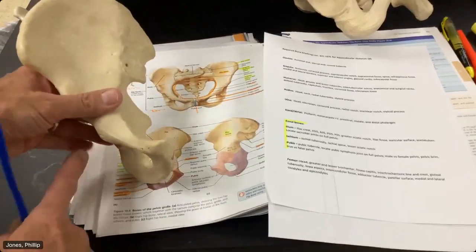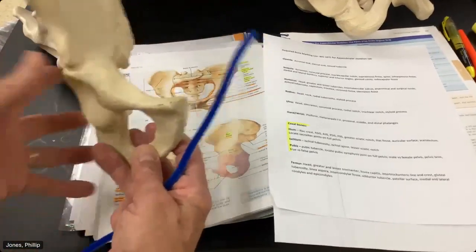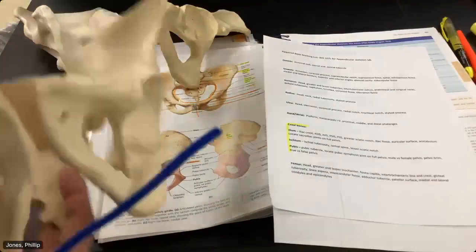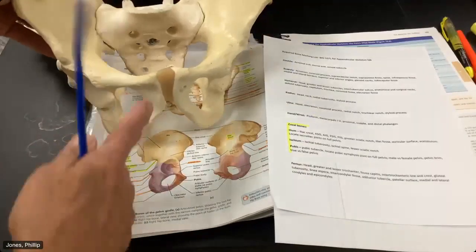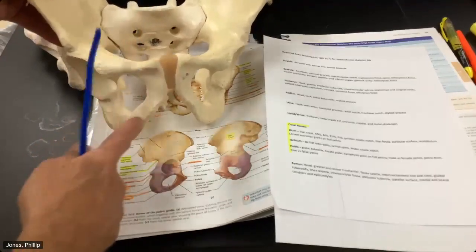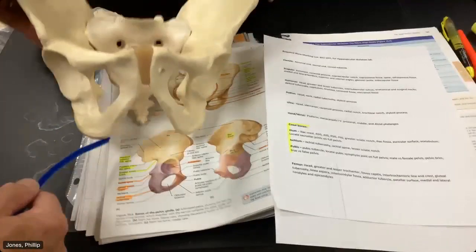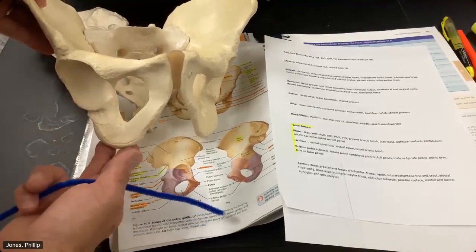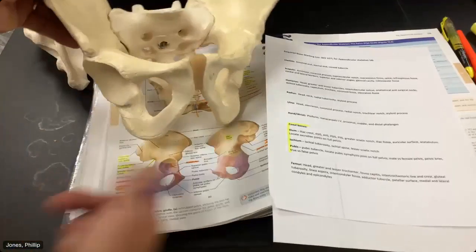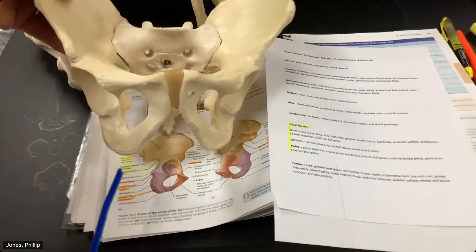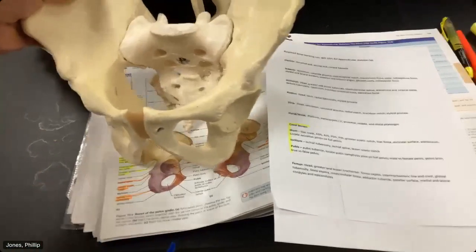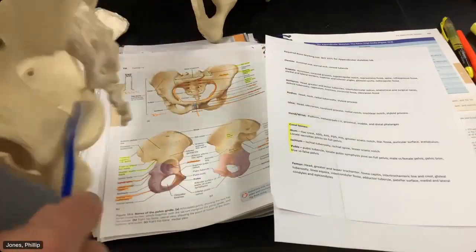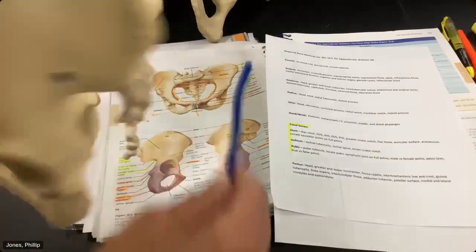Realize your acetabulum is out here, so it's going to be lateral. There's your pelvic bones in here. There's your pubic symphysis, pubic tubercle. Okay. And then this is going to be the ischium. Ischial tuberosity. Tuberosity means bump. There's your ischial tuberosity. So look for that greater notch back here, they could ask you that. They love to ask that question.